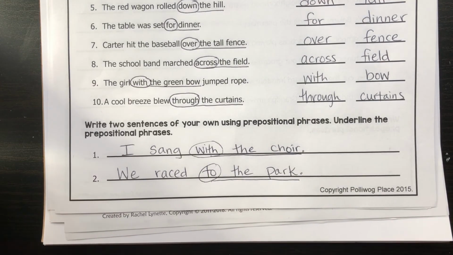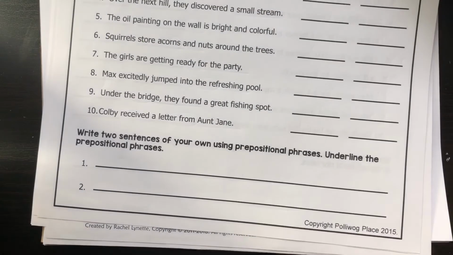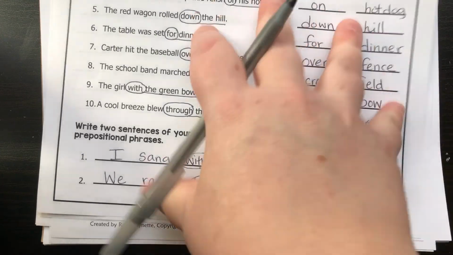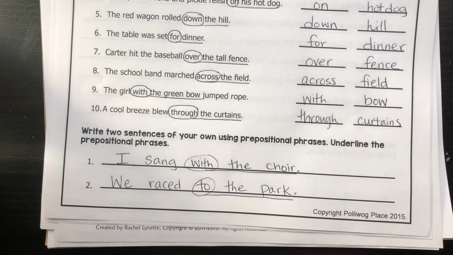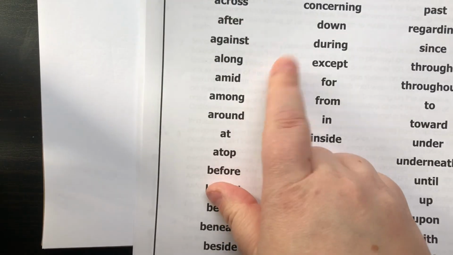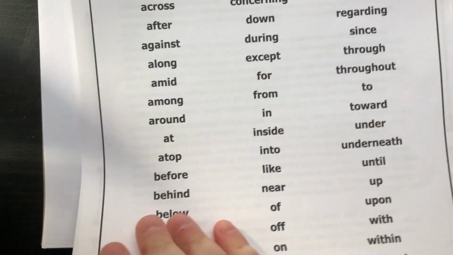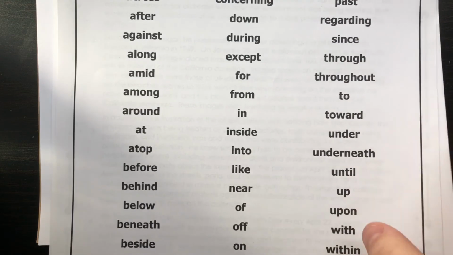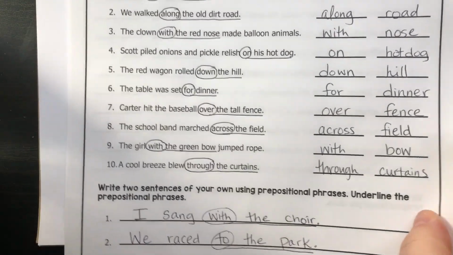So you're going to practice this on the other prepositional phrase pages, the same exact thing that we just did. If you're still confused, make sure you reference your chart and start learning these and being able to identify them without looking at your chart. But this is what we're practicing today. Call me or text me if you need any more help on this.